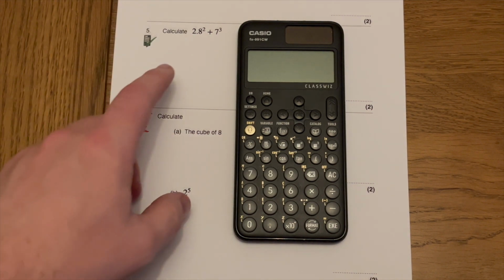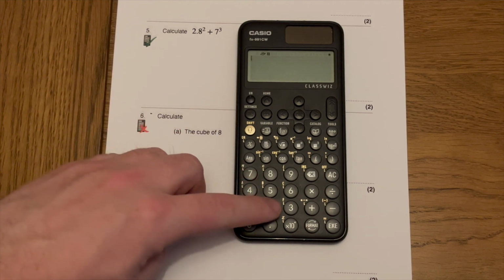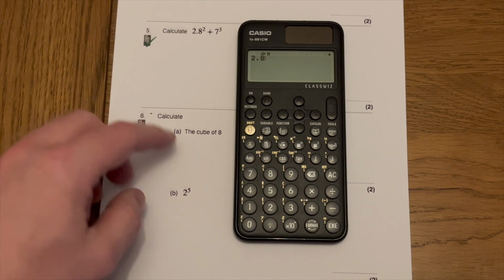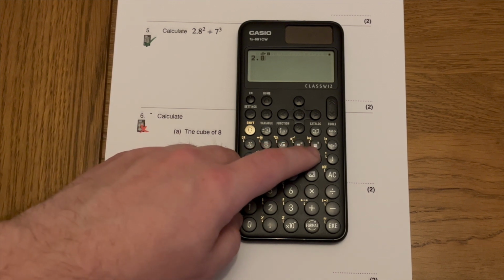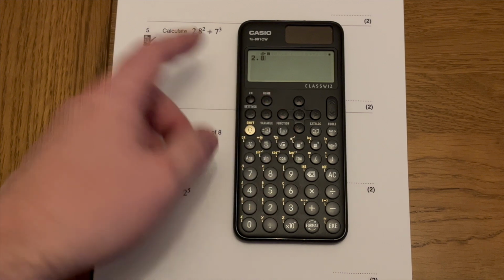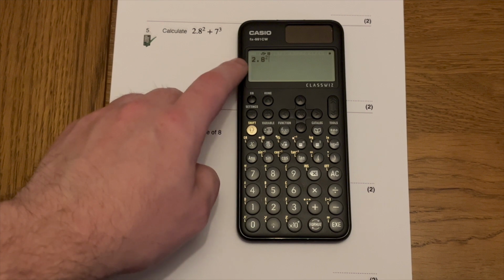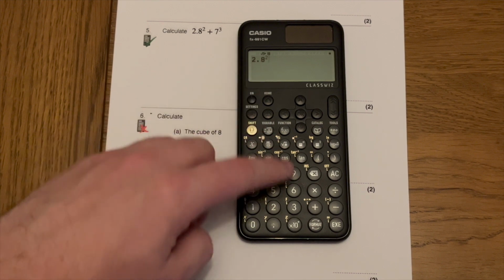Okay, so let's start off with 2.8 squared. So let's turn the calculator on, and then we're going to type in 2.8. This calculator has a squared button. You can see here there's a squared button there. You could press the power button and then type in the 2 for the squared if you wish, but I'm just going to press the squared button. So we've got 2.8 squared, and then plus.